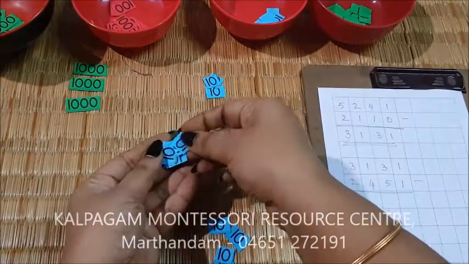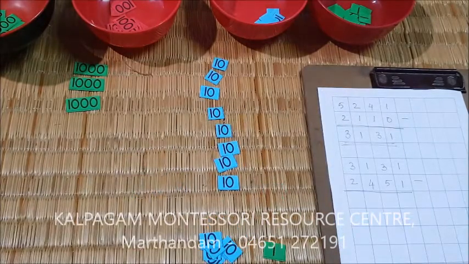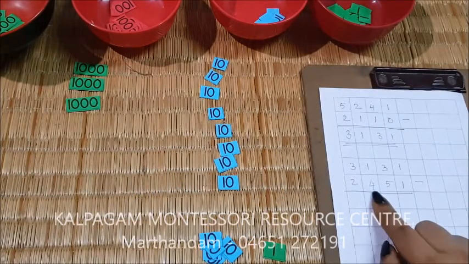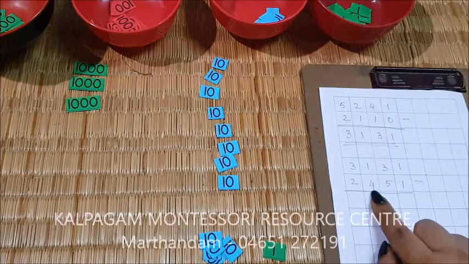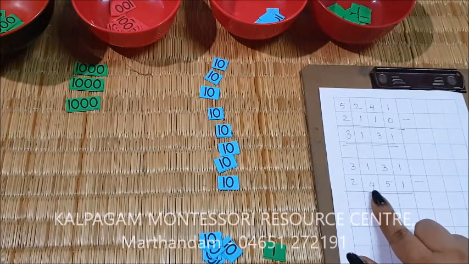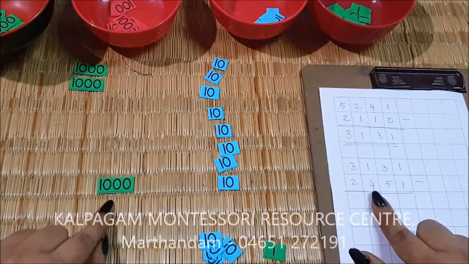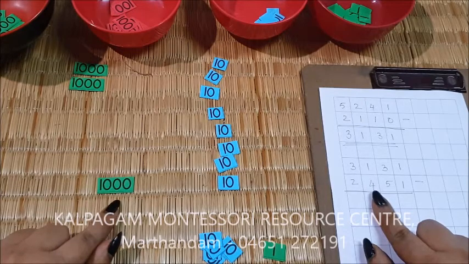Let's arrange the other tens that I have so that there's no confusion. Next, I'm supposed to bring 4 hundreds down. But look, I don't even have 100 to take. But what do I have? I have 1000. And 1000 is made up of 10 hundreds.